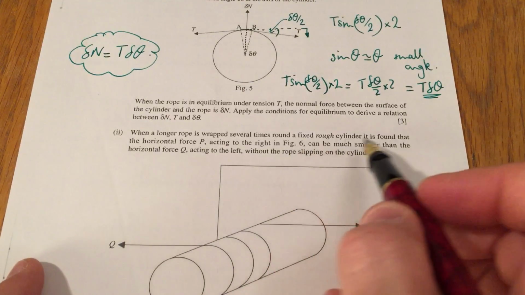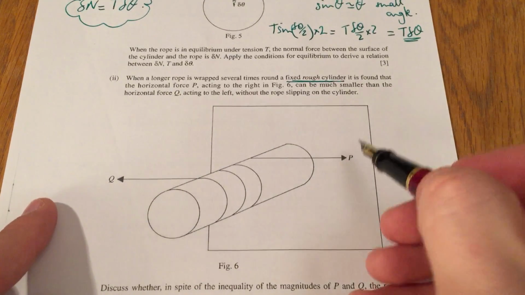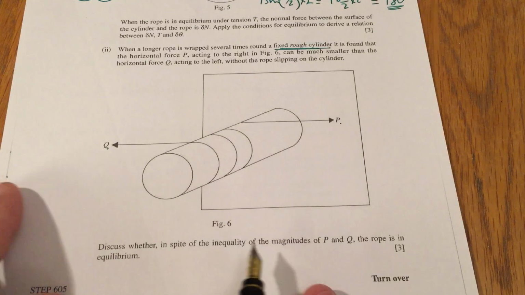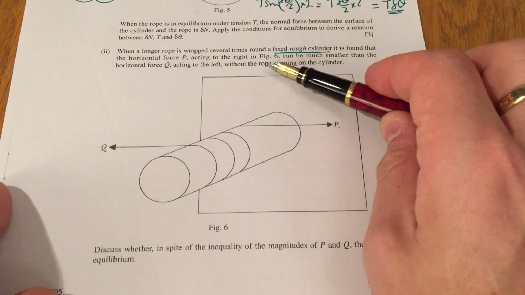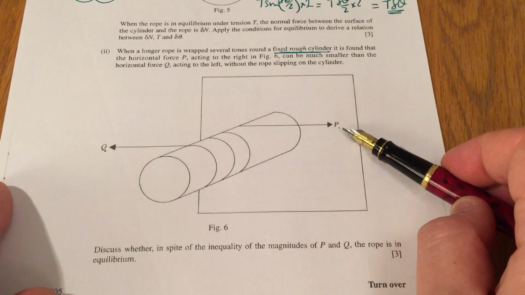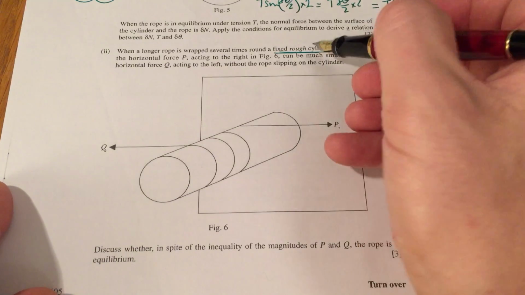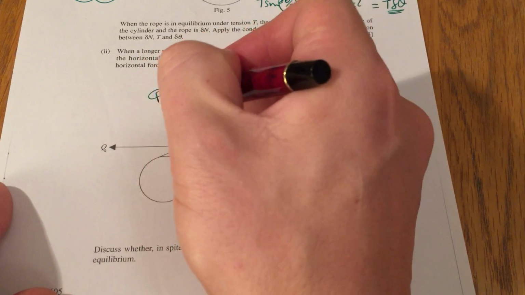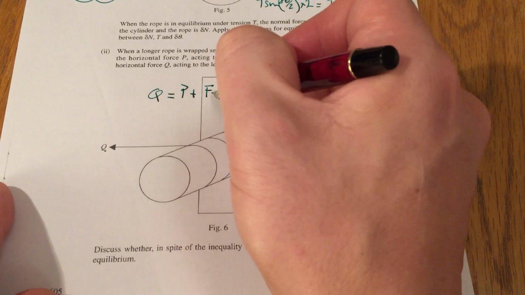Good. Now, looking at the second part, we have a rough cylinder, and we have a force P and Q, and it says right at the bottom here, discuss whether the inequality in the magnitudes of P and Q, how to account for them, because it says here that P can be very much less than Q. So if P were very much less than Q, then you'd imagine how can this be in equilibrium? Well, the key is there, it's a rough cylinder. So therefore Q is going to equal P plus the force due to friction.